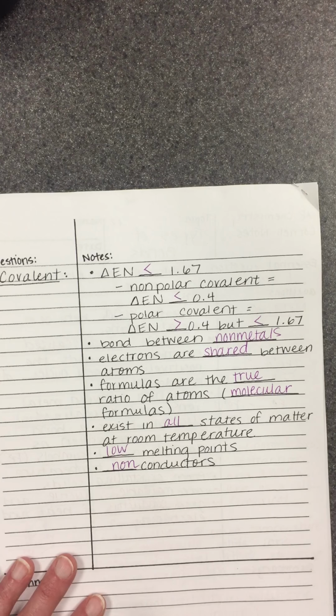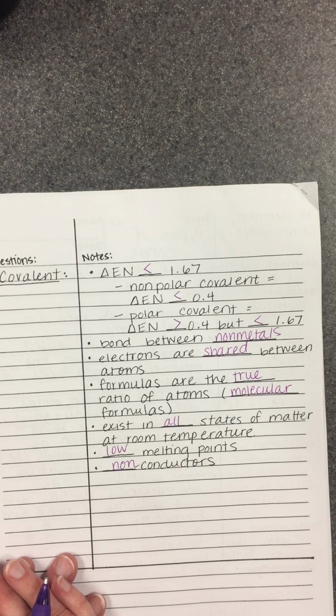Okay, that's because there is no movement of electrons, there is no separation of charge, there are no charges at all. You have electrons situated between atoms being shared, and so that prevents any movement of energy. It also makes these substances, if they're solid, brittle, and lots of them do exist in the liquid or gaseous form, and we'll talk more about that in another class. All right.